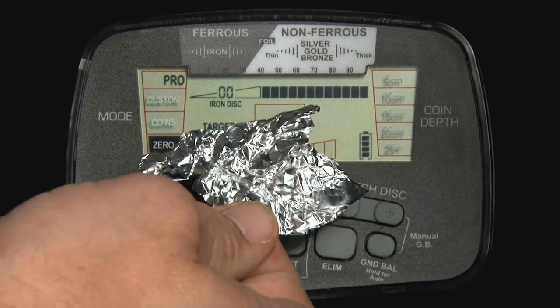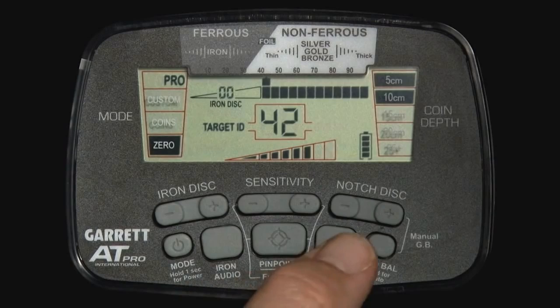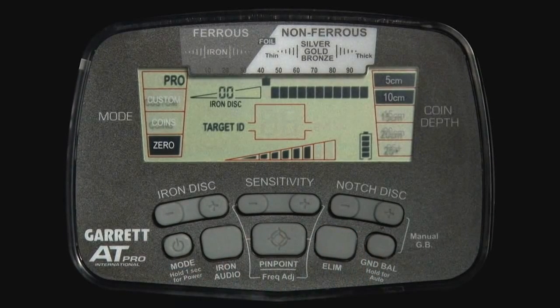The second method of modifying the notch discrimination pattern involves the use of only the elim push button. When an unwanted target is audibly detected while hunting, simply push the elim button to create a notch at that target ID cursor. The next time the AT Pro encounters the same trash item, it will not produce an audible signal.